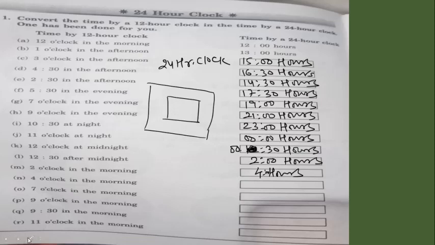Then we write it a bigger one. Look here. 12, 1, 2, 3, 4, 5, 6, 7, 8, 9, 10, 11, 12.